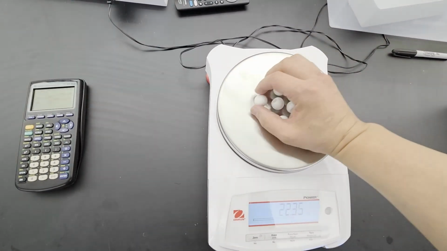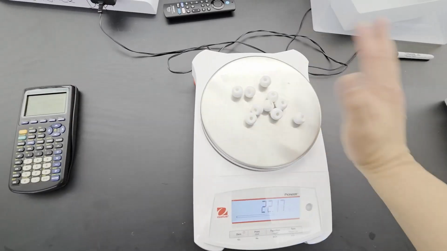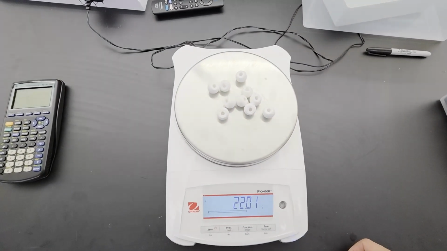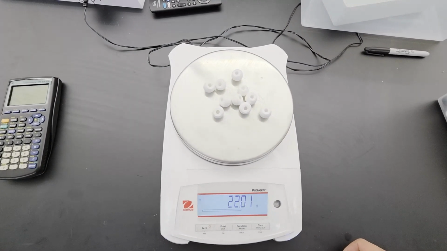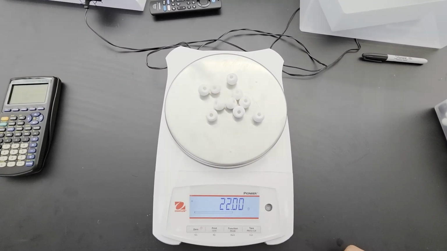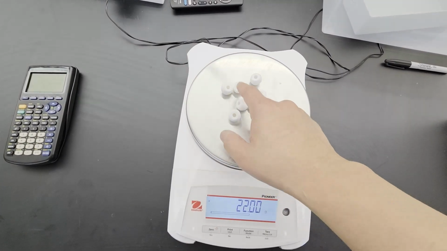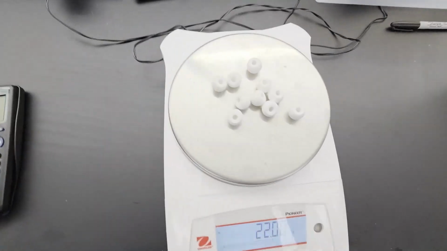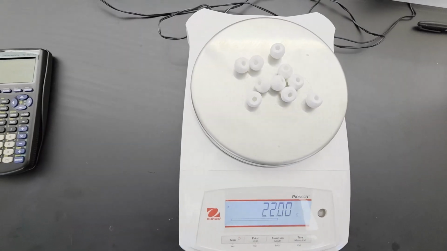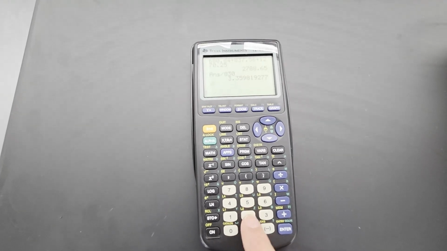That's what I'm going to do. Just put a handful on there. 22.00, 22.01. 1, 2, 3, 4, 5, 6, 7, 8, 9, 10. So 2.2 is going to be the average. But we can use our calculator to confirm.